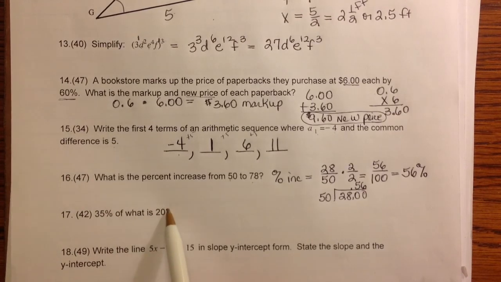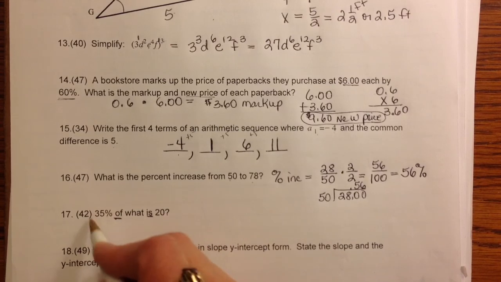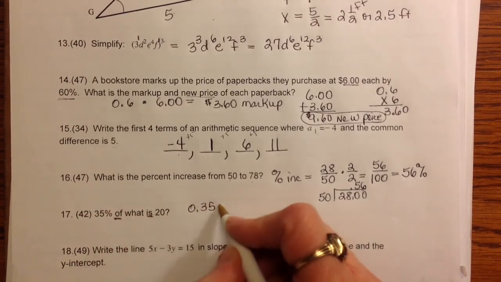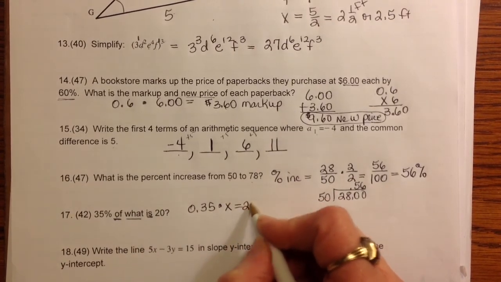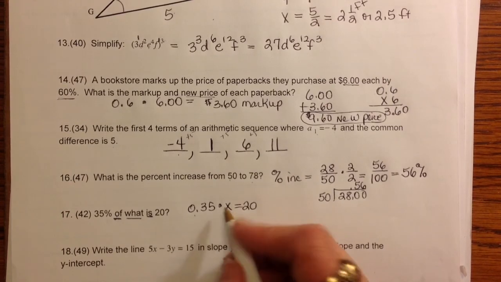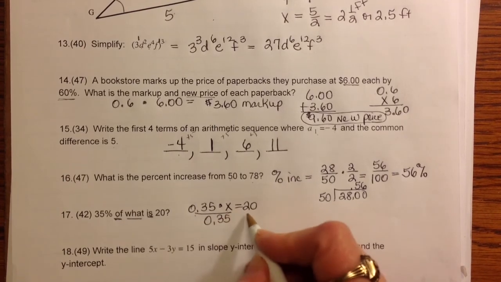35% of what is 20? Well, of is your times and is your equal. So let's just write what we know. 35% is 0.35. Of is your times. What is what we don't know. We'll put that as x is equal to 20. Well, notice the 0.35 is attached to the x by multiplication, so let's divide both sides by 0.35.